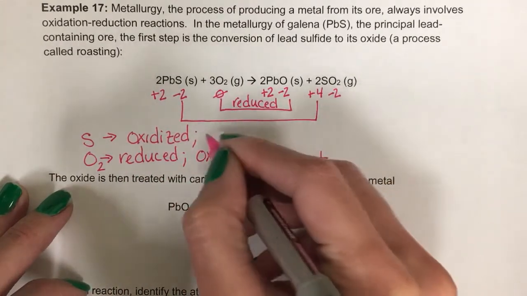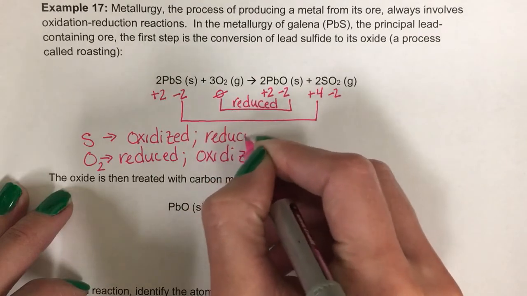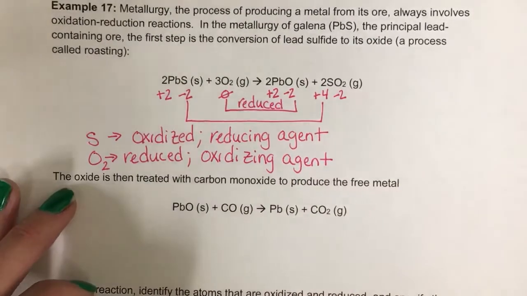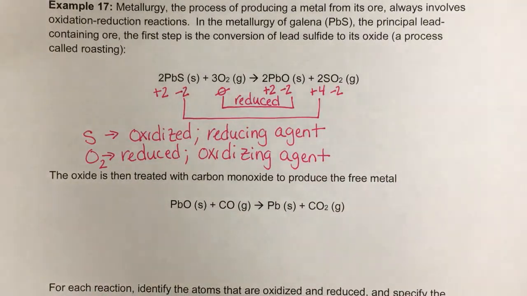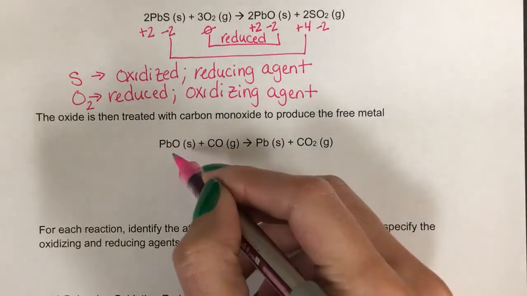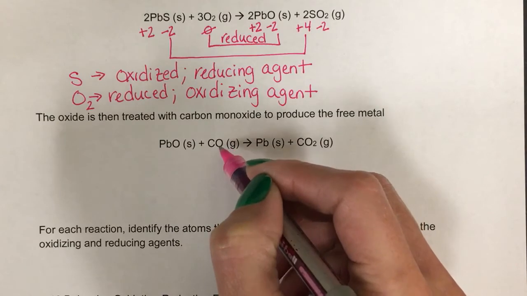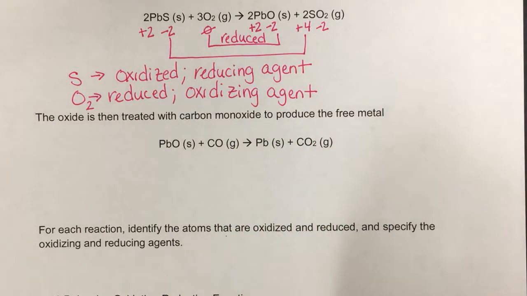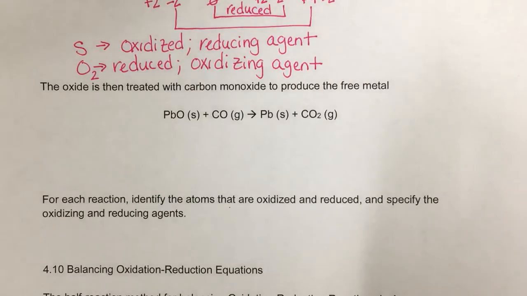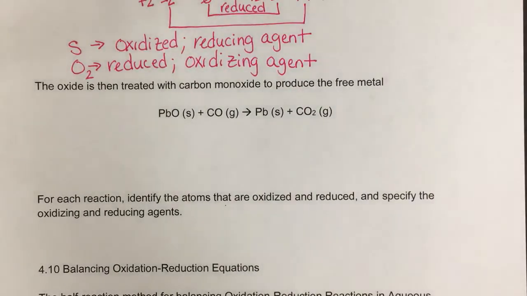Since he's being oxidized, he's the reducing agent. So once we make our PbO, lead-2 oxide, we're going to react it with carbon monoxide to make lead and carbon dioxide. So take a second, determine the oxidation numbers for all of these. Who's being oxidized, who's being reduced, who's the oxidizing agent, and who's the reducing agent.